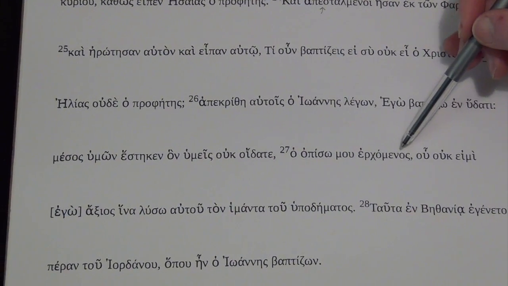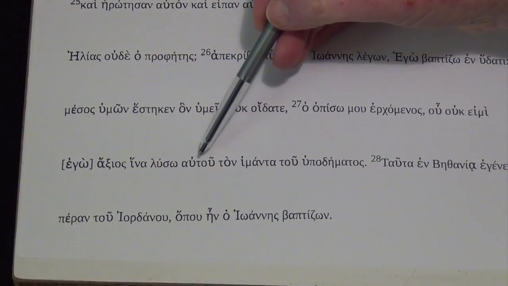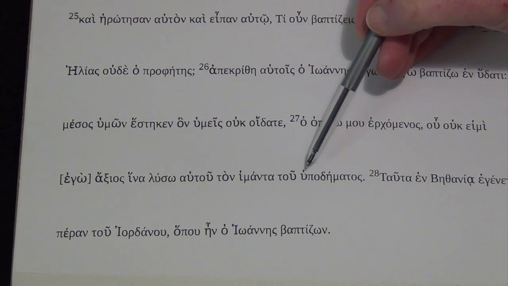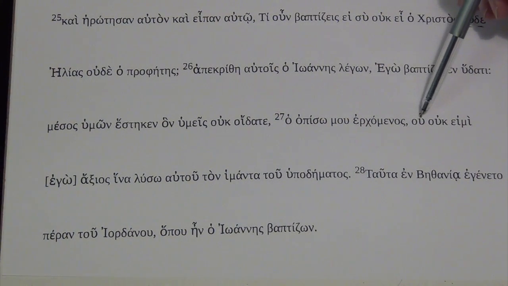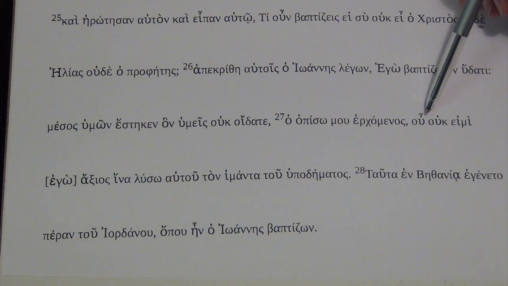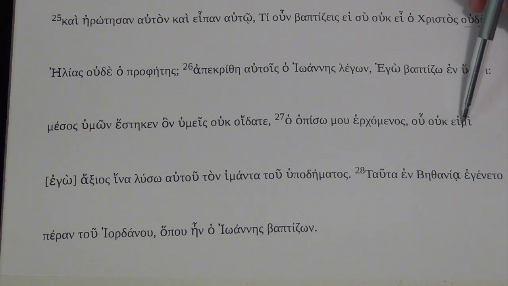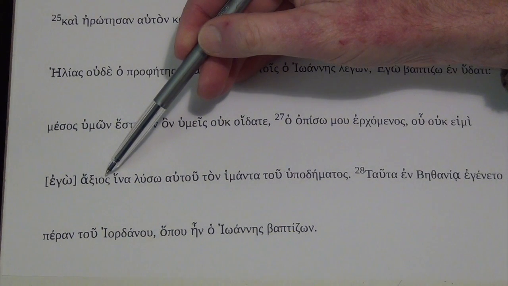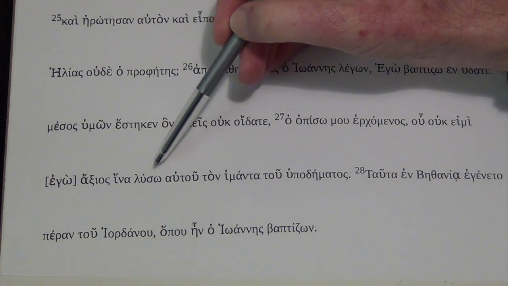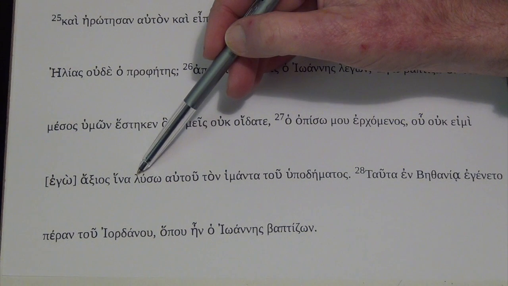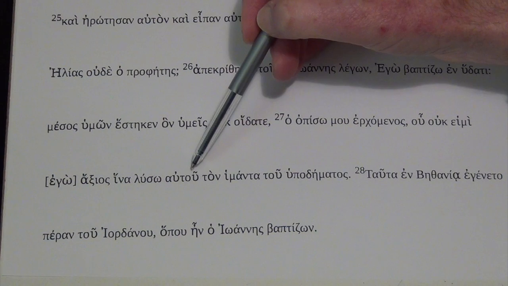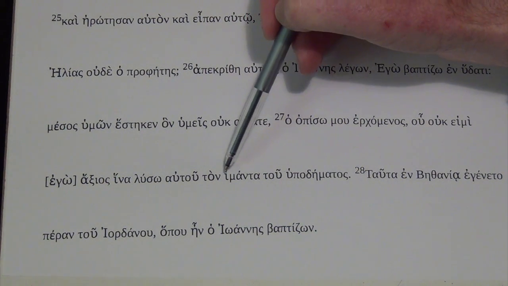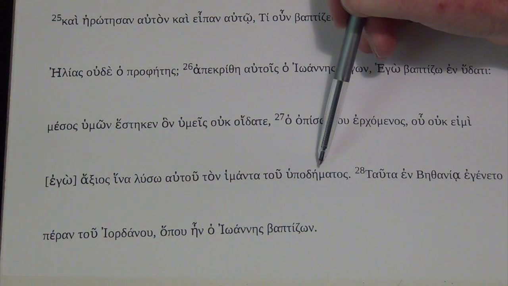Ho opiso mou erchomenos, hou ouk eimi ego axios hina luso autou ton himanta tou hupodematos. The one coming after me, of whom I am not worthy, axios, worthy, to loose, luso, similar to the English word loose or untie, the strap of his sandal.